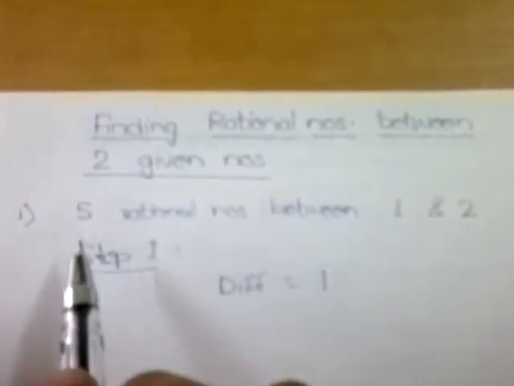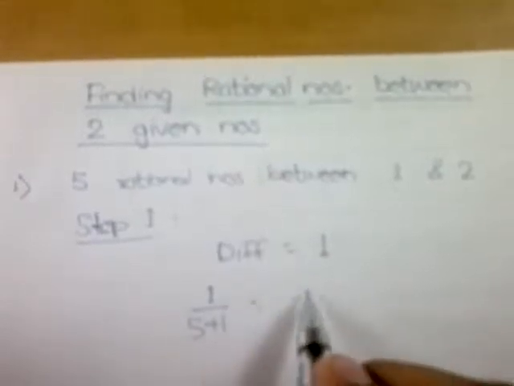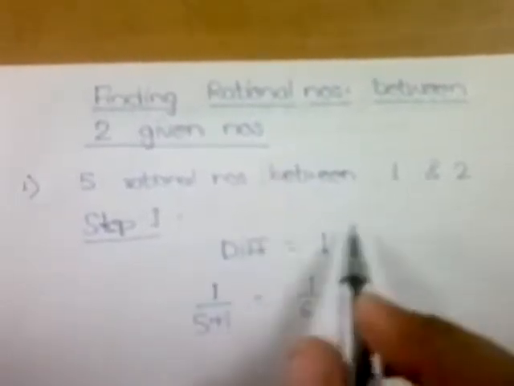So the difference is equal to 1, and see how many numbers are to be obtained. There are 5 rational numbers to be obtained, right? So what you should do here is that you just divide the difference by 1 plus the number of required numbers, right? So here you can divide the difference by 5 plus 1 because 5 rational numbers are required, and that will give you 1 by 6, right? So these things you'll have to do in rough work, okay? So you get 1 by 6, and now your work is very simple.